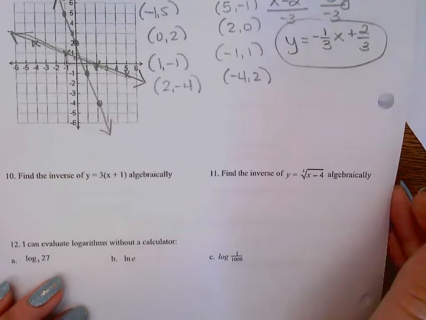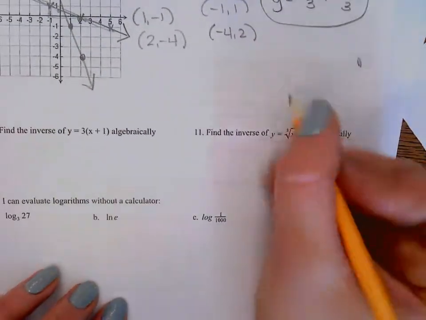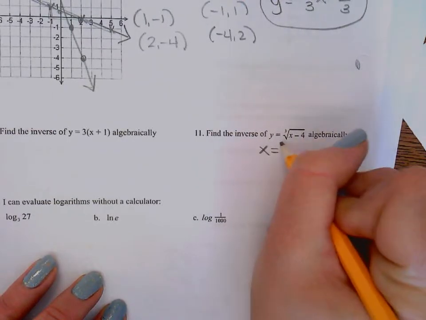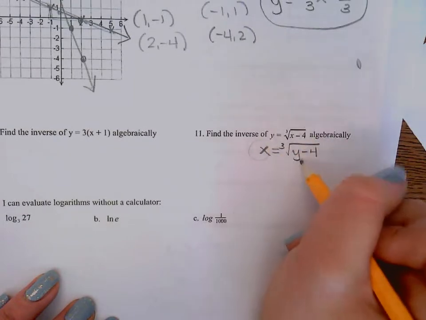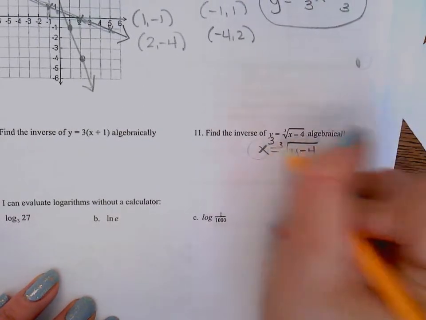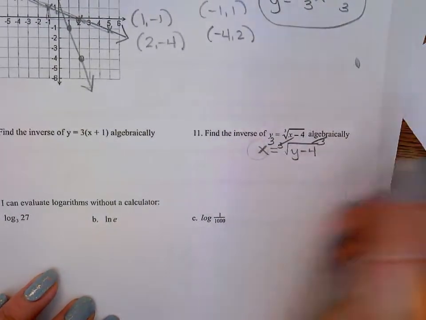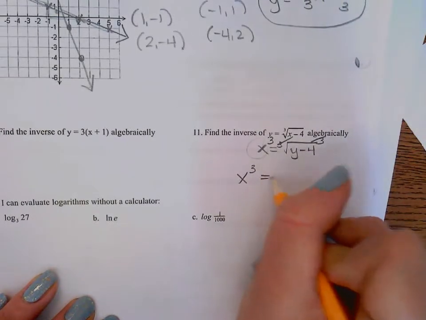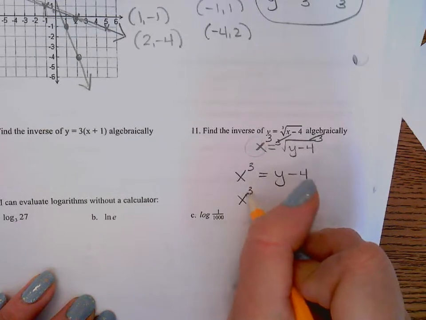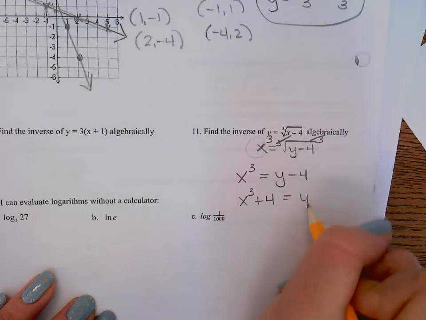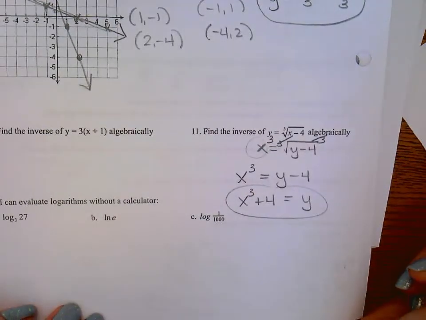Number 11, find the inverse algebraically. I'm going to switch x and y, and then I've got to get y by itself. So I'm going to cube both sides to get rid of that cube root. So x cubed equals y minus 4. Add 4 to the other side. So y would equal x cubed plus 4.